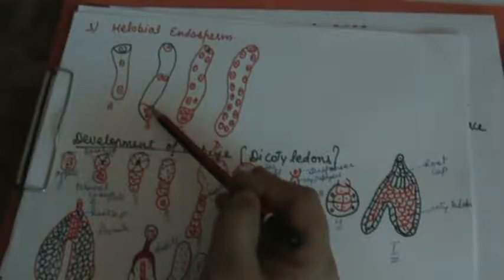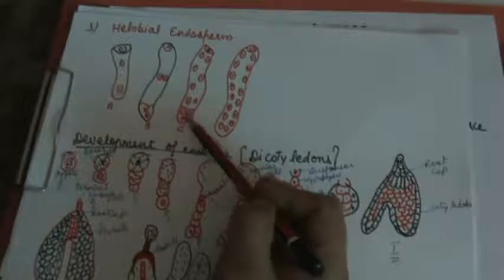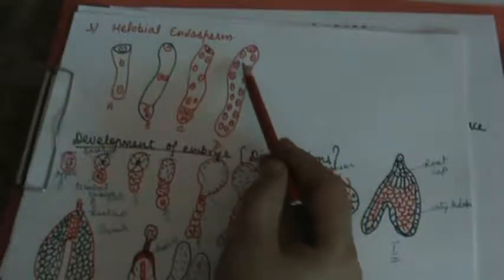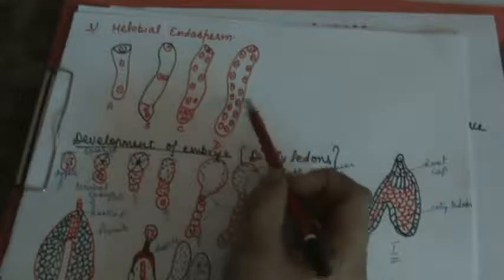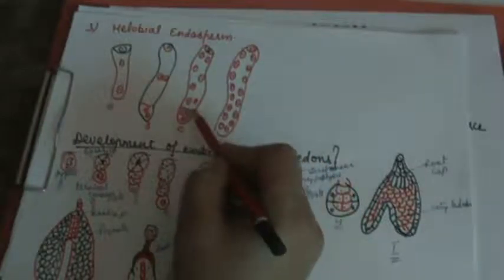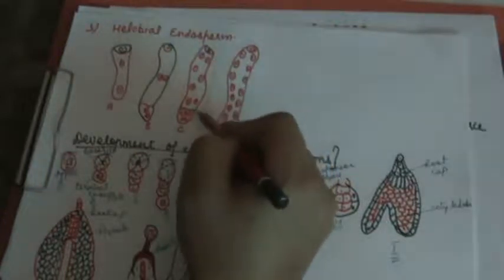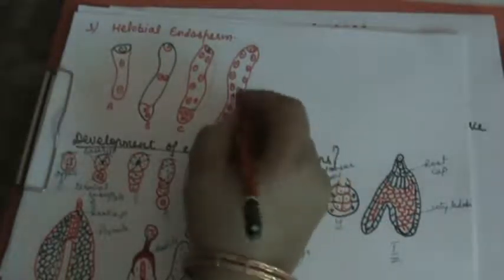It is followed by the subsequent division of the nuclear endosperm, which results in the formation of a small chalazial cell and a large micropylar cell. This large one is the micropylar cell.